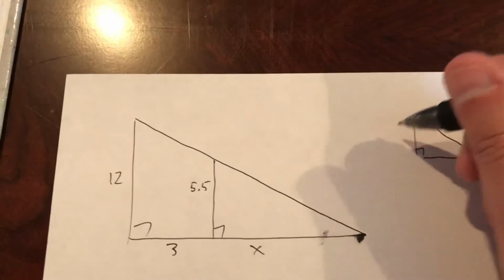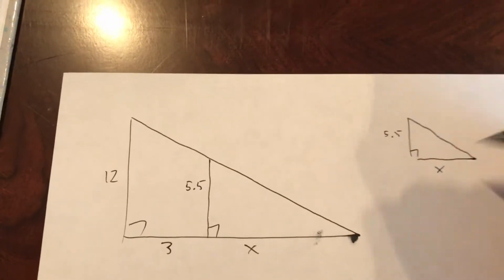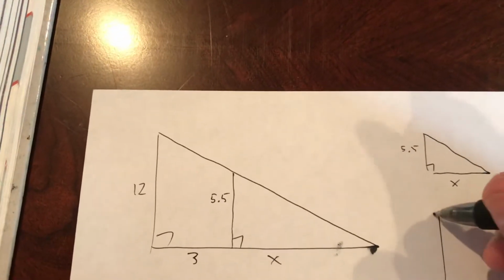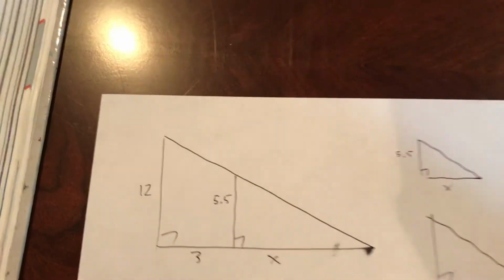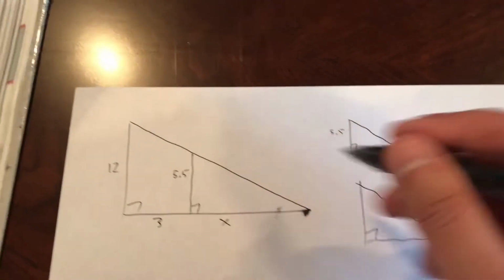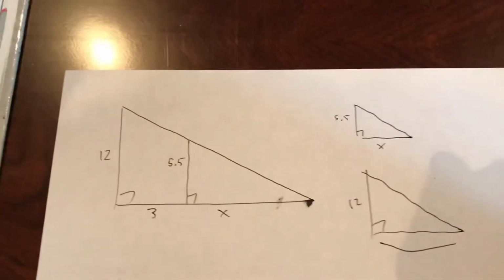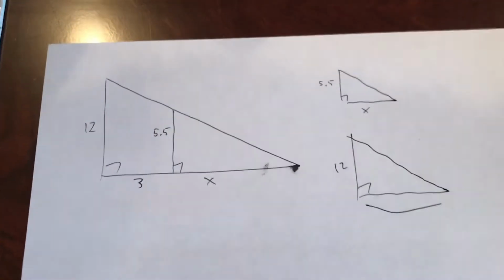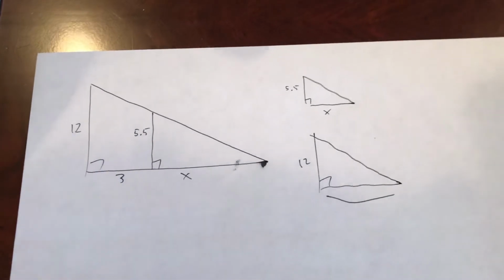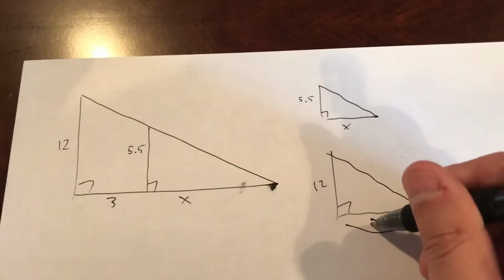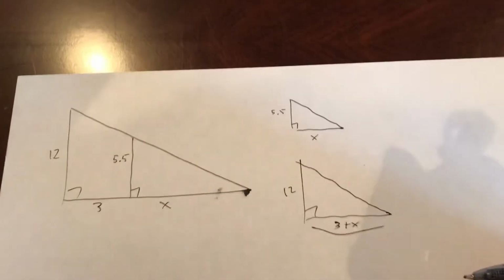So we got the little triangle there with a side of 5.5 and a side of x, and the big triangle here. Be careful with your big triangle. You've got a side length of 12 here. We need this whole side, okay? Don't just throw those four numbers into proportion. That's where they burn you on questions like this on the ACT. So that whole side there is 3 plus x, and we just set up proportions.